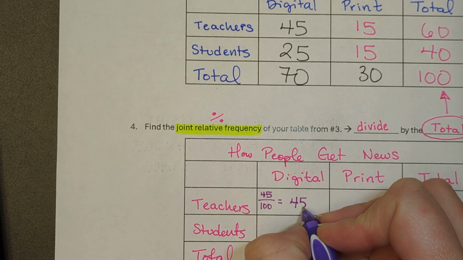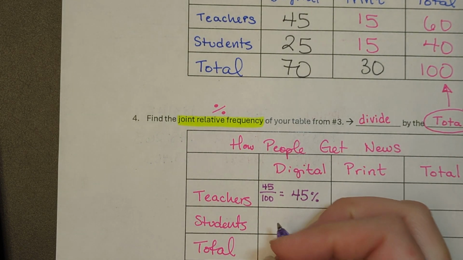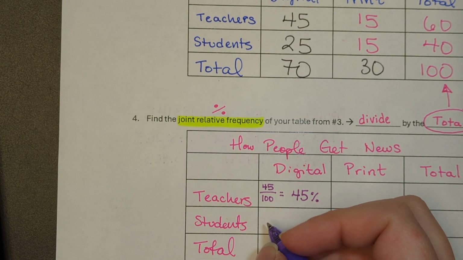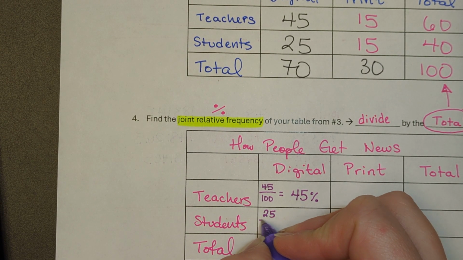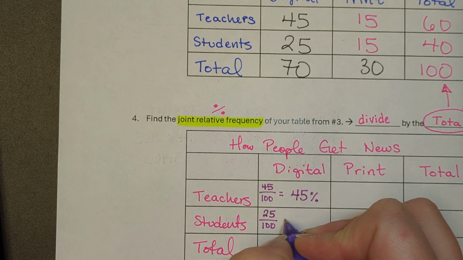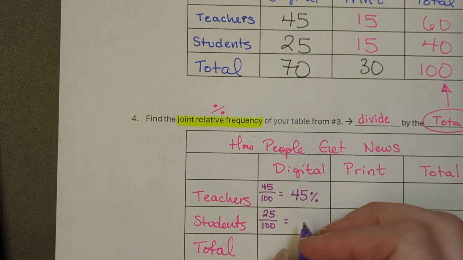Is 45%. Okay, so what should the students be for digital? Because it's 25 out of 100. Now, the ones on your homework, you will actually have to do the math for. This one was a really easy example because it's out of 100.